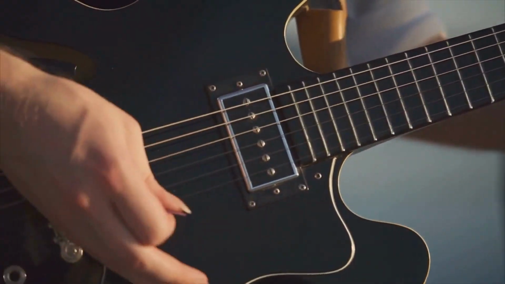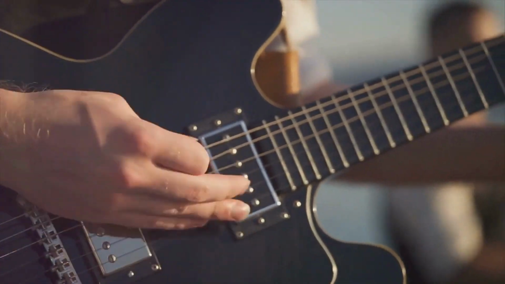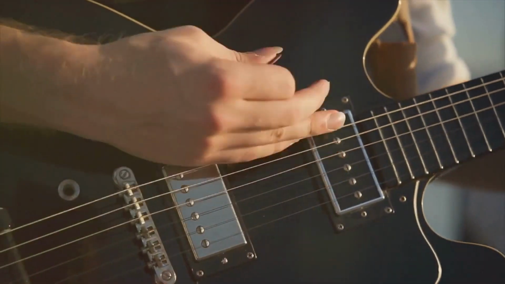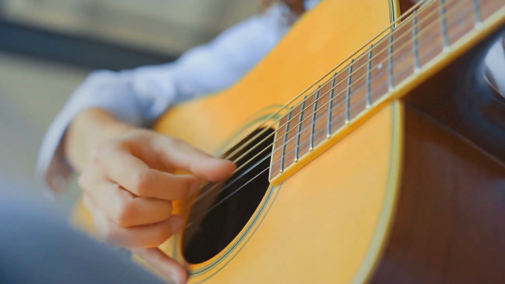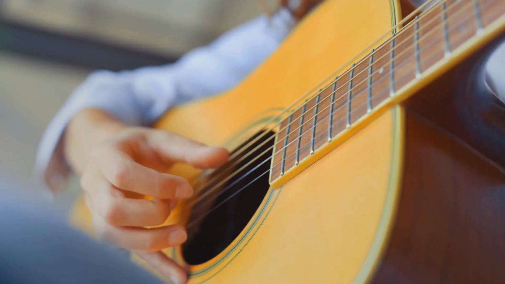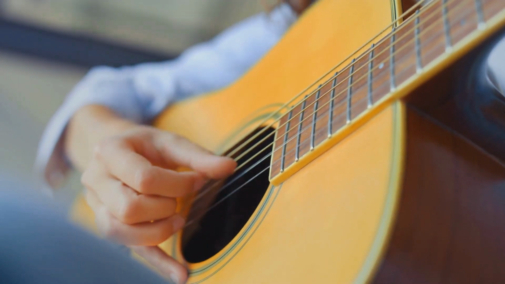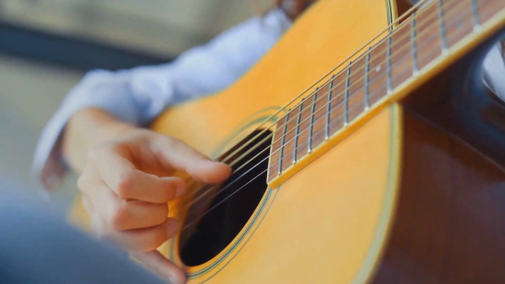Start with the open string, which is represented by the 0. Then move to the 3rd fret and then to the 5th. Take your time, there's no rush. Remember, it's not a race, it's a journey. As you're playing, try to listen to the melody. Does it sound familiar? Can you hear Smoke on the Water starting to form? If not, don't worry, just keep practicing, and soon enough, you'll start to recognize it.